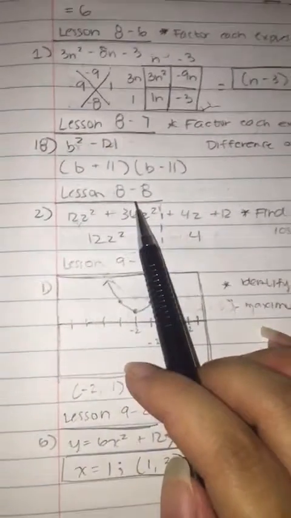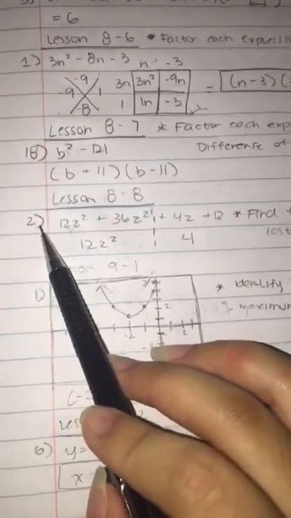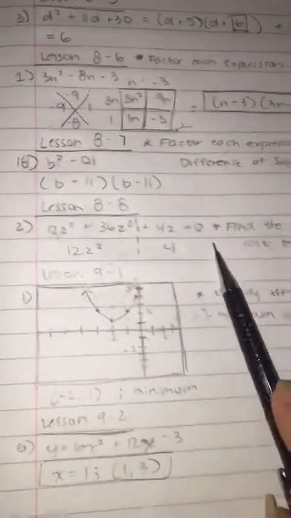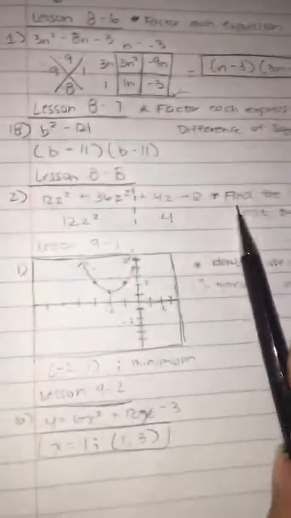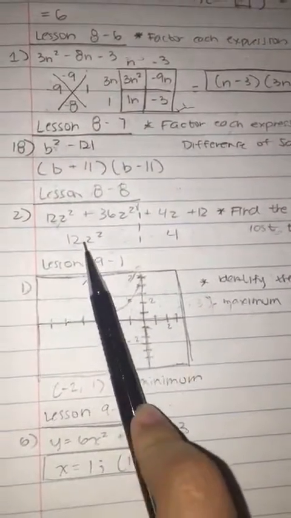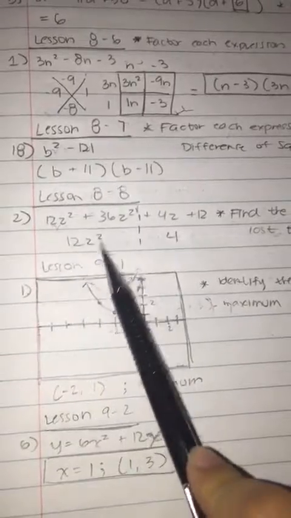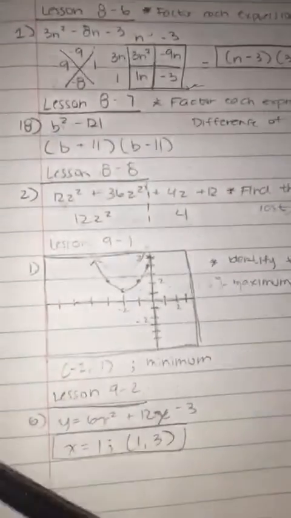For lesson 8-8, I chose number 2, which is 12z squared plus 36z plus 4z plus 12, and we were told to find the GCF of the first and last two terms. So the GCF for the first terms is 12z squared, and for the last terms it is 4.